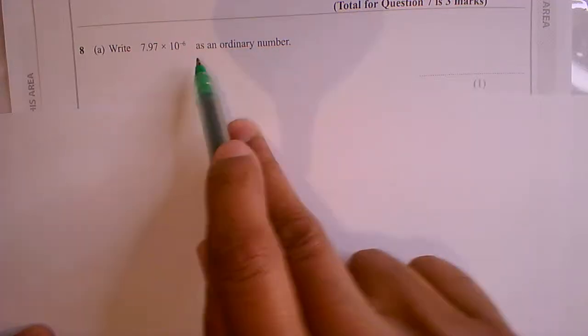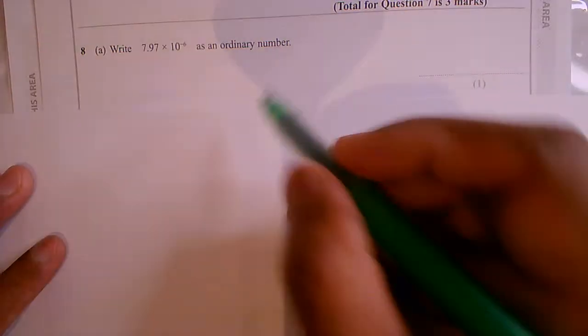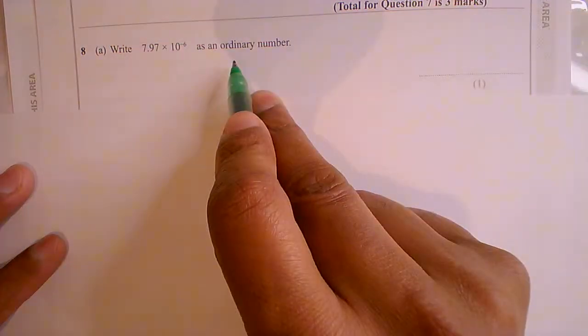Okay, so this is a nice kind of question. Again, you have to remember how to do this. If you don't know how to do this, you need to practice that. It's not an advanced question. It's just a simple changing from standard form to an ordinary number.